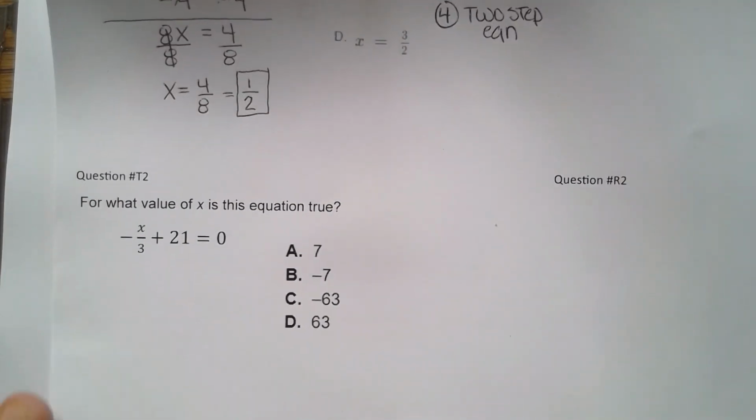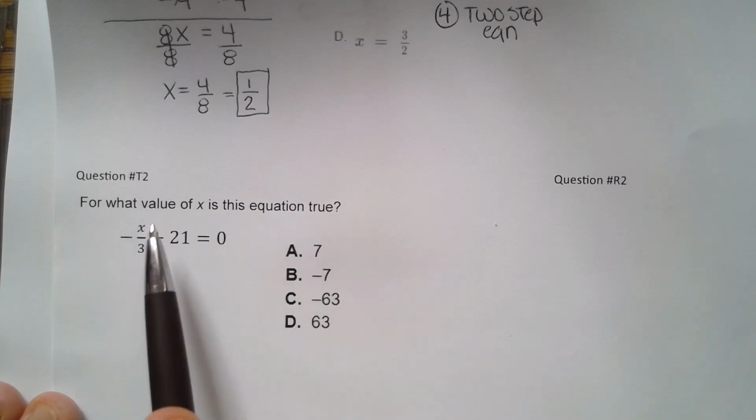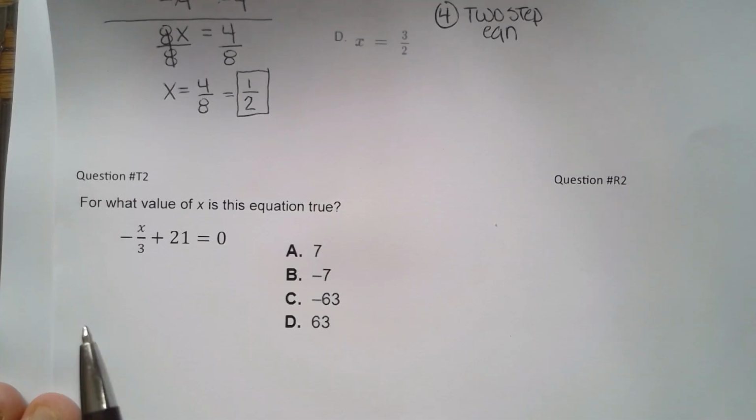Okay, number 2. We are working a two-step equation. It says for what value of x is this equation true? For what value of x means we're solving for x. This is a two-step equation. Now, we might be a little concerned that we've got a 0 over here, but we're going to ignore it and we're going to work out a two-step equation just as if this was any other number.